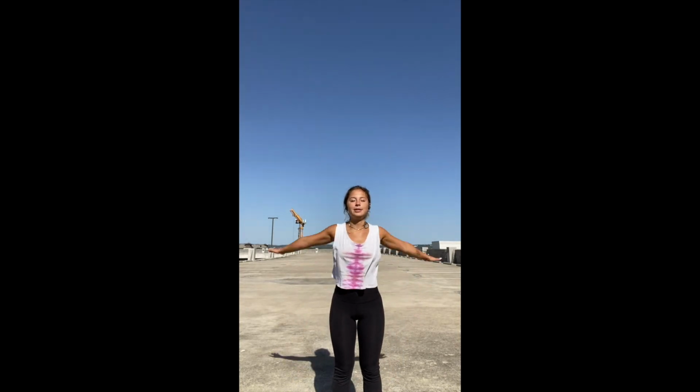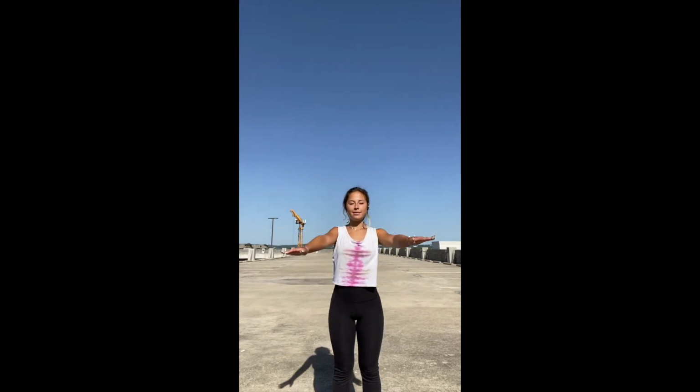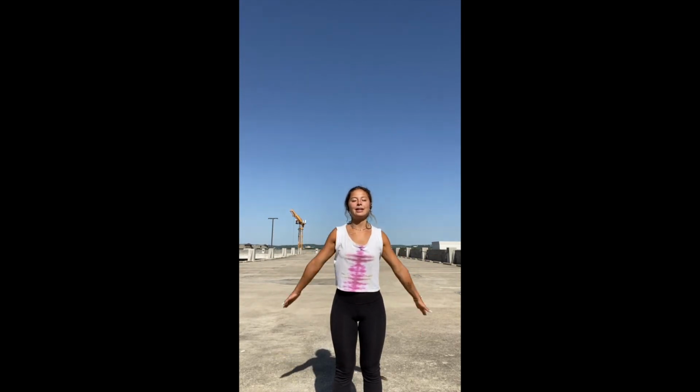Okay, so now that we're good with our legs, let's go ahead and do our arm circles. So we'll do 10 big ones going forward, and then we'll switch it up and do our backwards. So 1, 2, 3, 4, 5, 6, 7, 8, 9, 10.